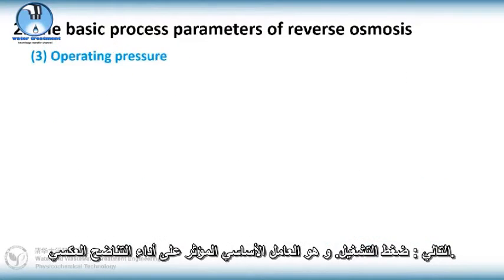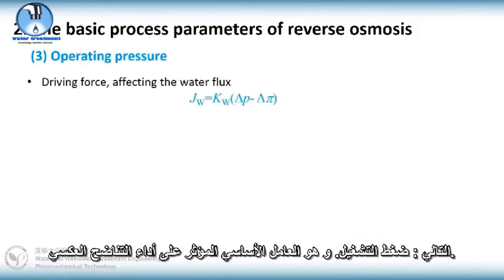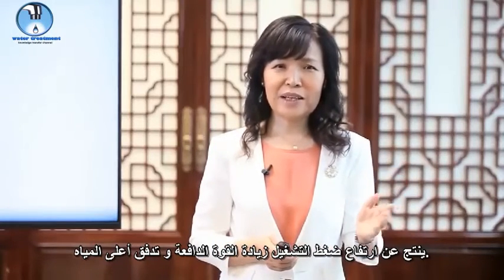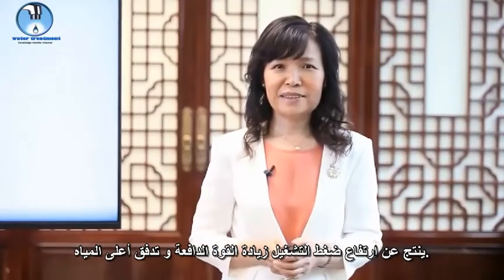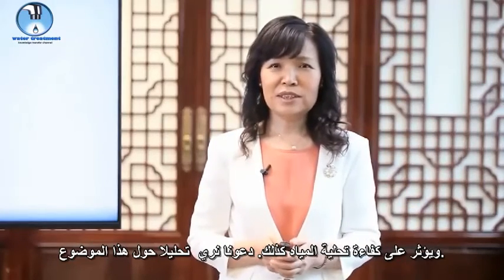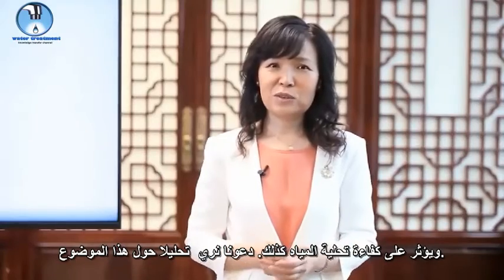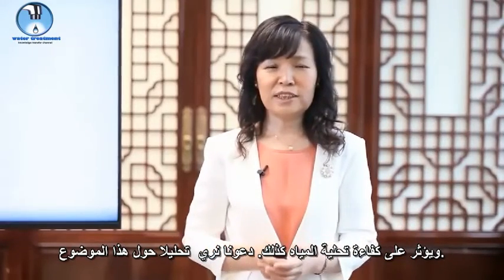Next, the operating pressure. It's an essential parameter affecting the performance of reverse osmosis. Higher operating pressure results in larger driving force and higher water flux. It influences the desalination efficiency as well. Let's have an analysis about it.